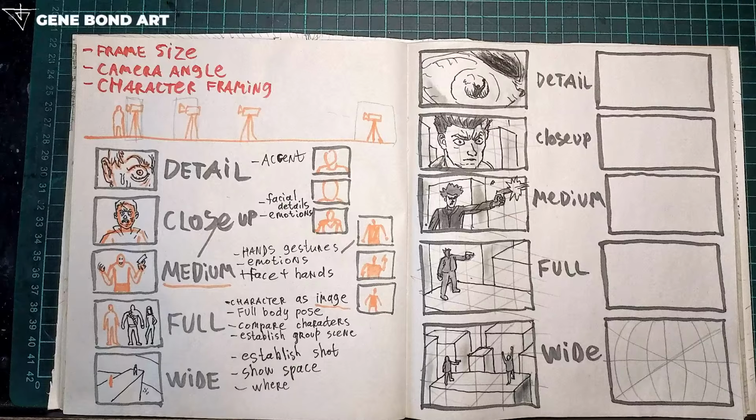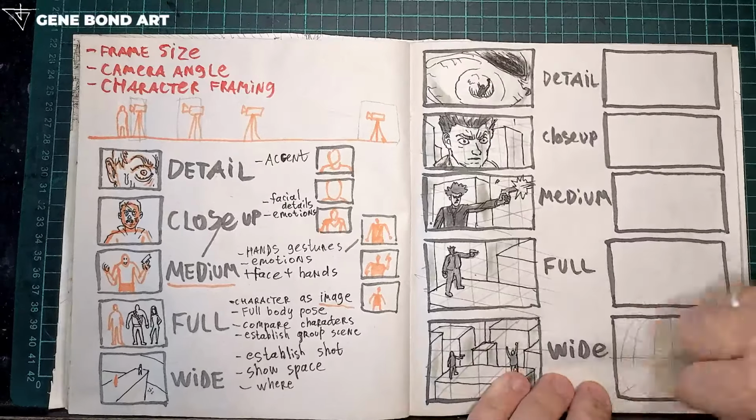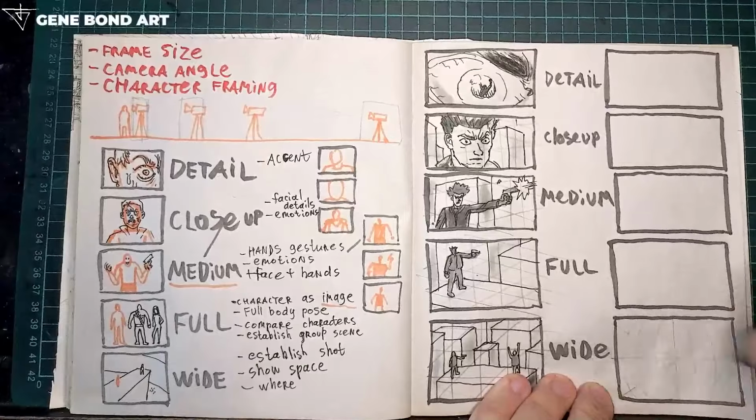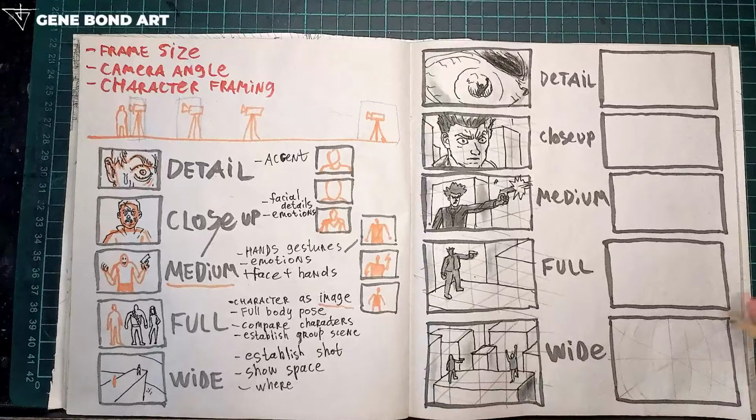or say, let's make the same down shot but with a fisheye camera.